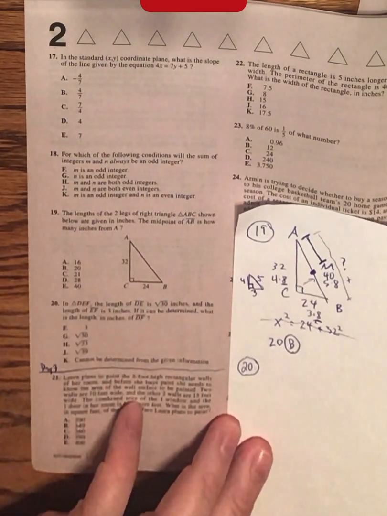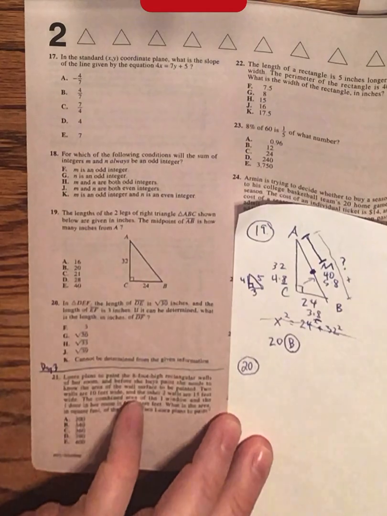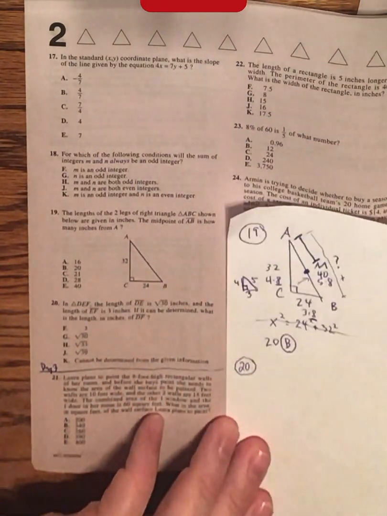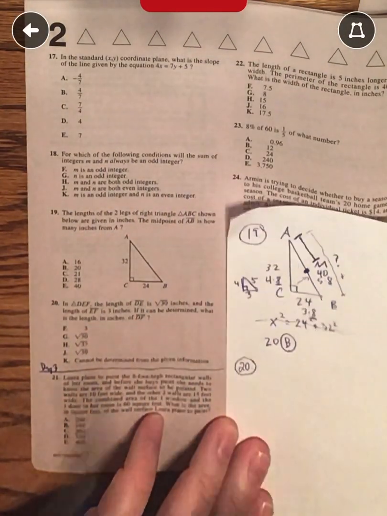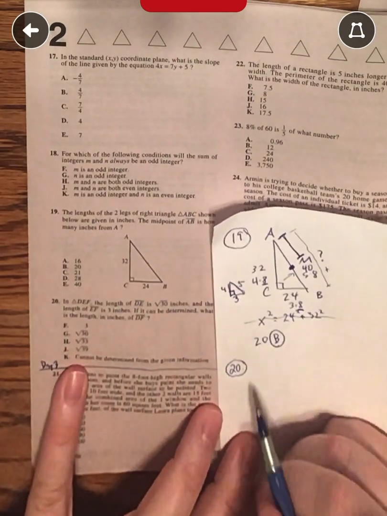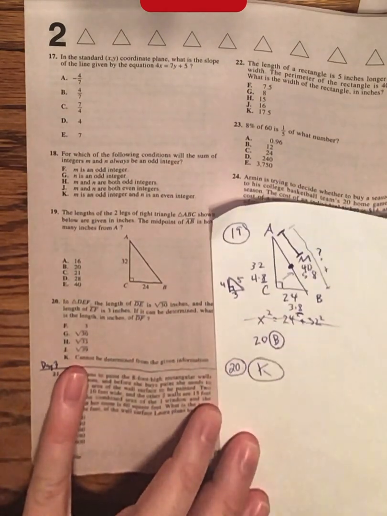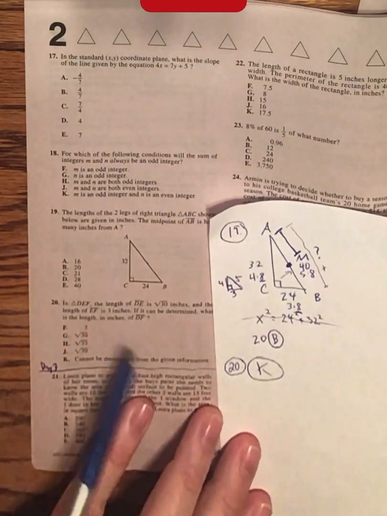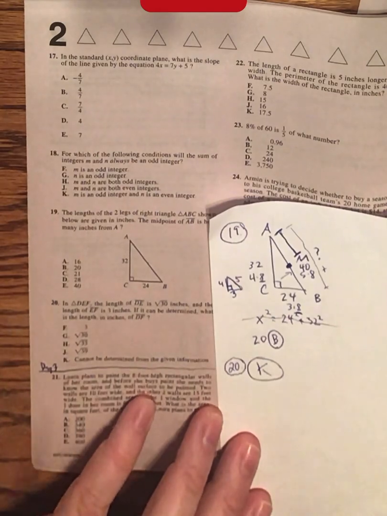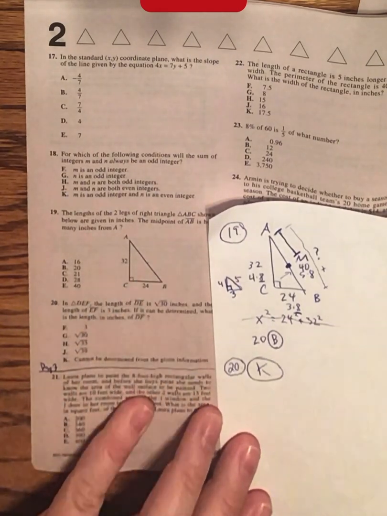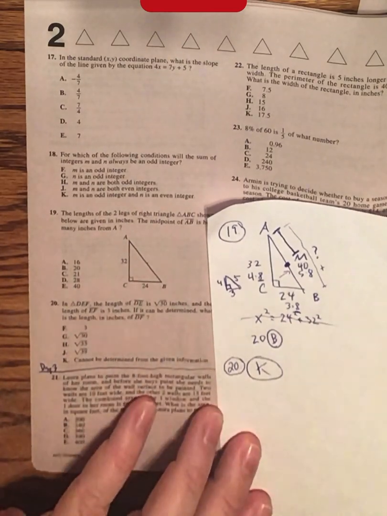And it gives some values. You can only find the missing side of a triangle if it's a right triangle, if you know 2 of the sides. And so this is one of the rare occasions when "cannot be determined from the given information" is actually the right answer. You don't know that it's a right triangle. You just did a right triangle problem, the one above it. So they're hoping you assume that it's a right triangle and do some work and get an answer.